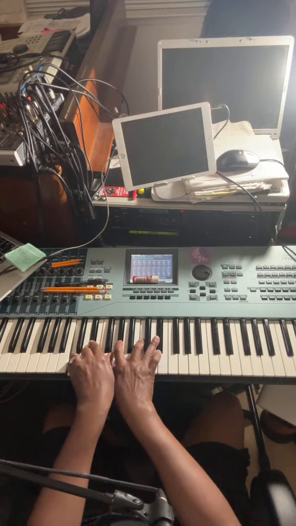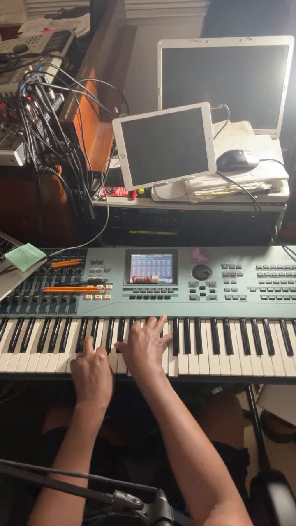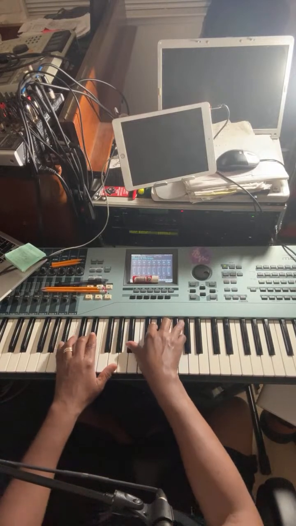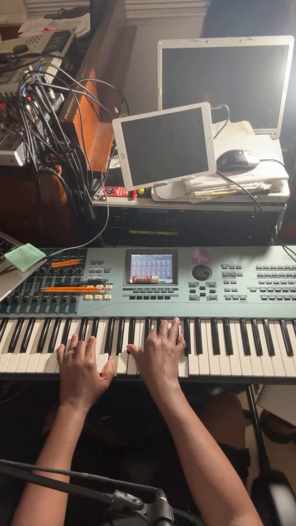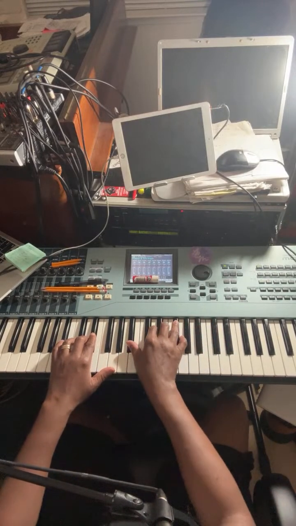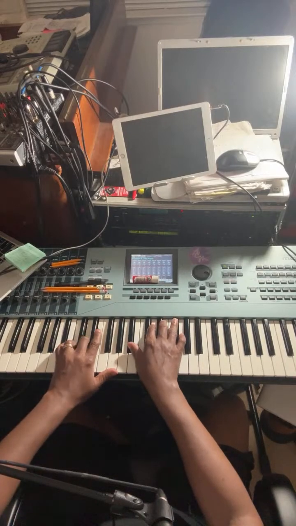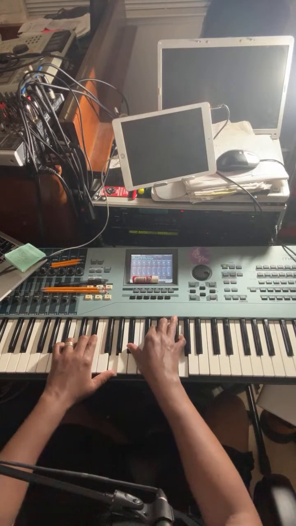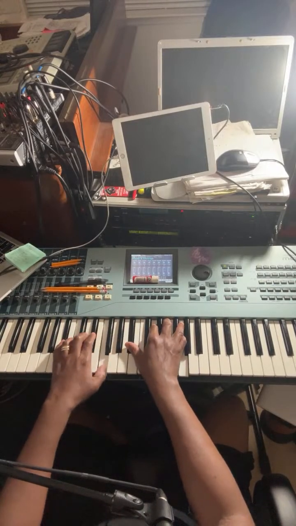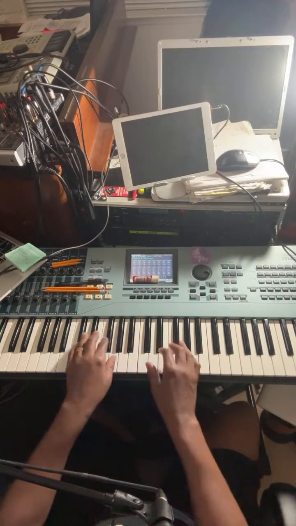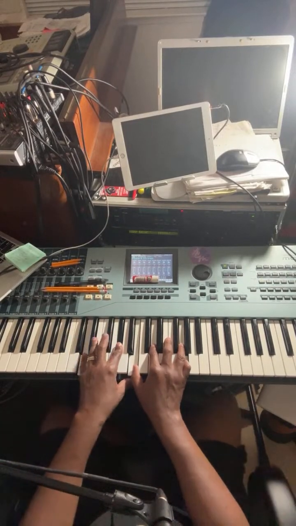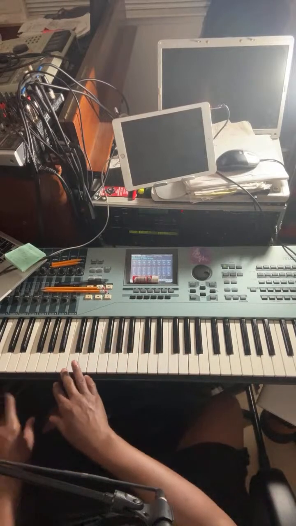Then A flat major 7, D diminished 7, and that was E flat major 7, or we can play a C minor 9, kind of mess with your mind here. You hear move diminished major 7 again from a different angle, right?